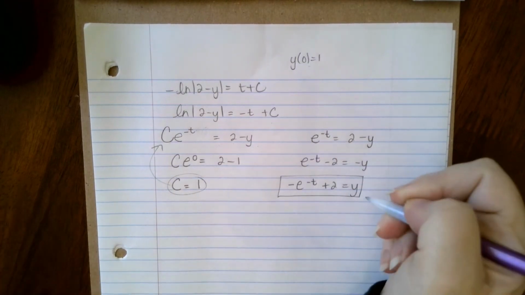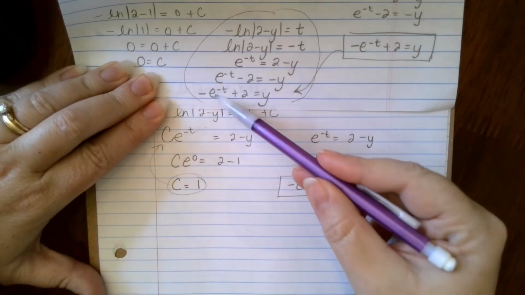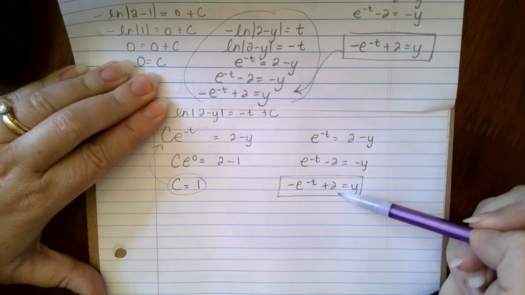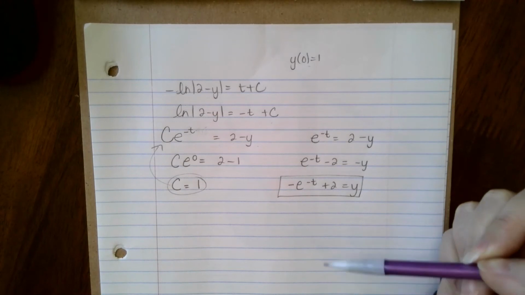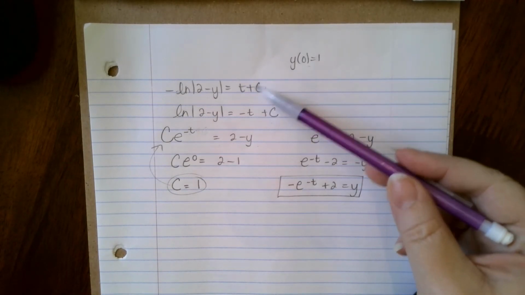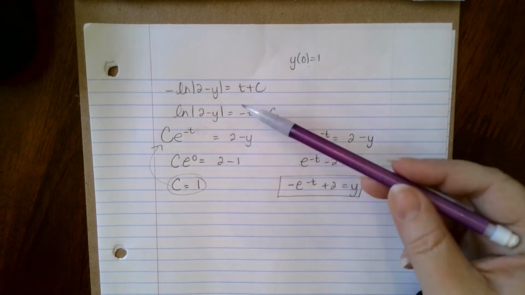Now we end up with, let me pull the other one back, the exact same thing we got before. So we got negative e to the negative t plus 2 equals y, and we got it again. So it doesn't matter which direction you take, whether you plug in the 0 and the 1 into this equation, or if you go here and you plug it in here. It doesn't matter which one you do.